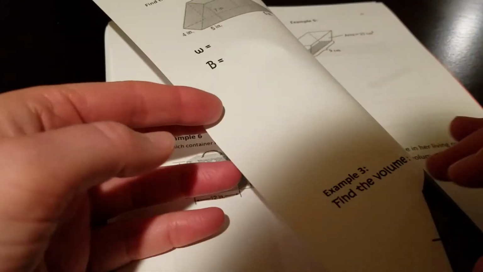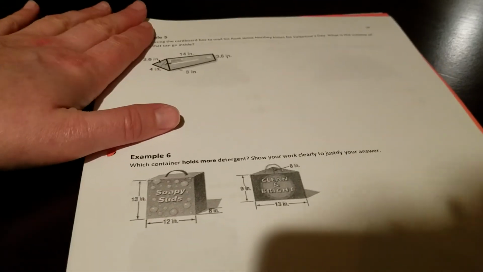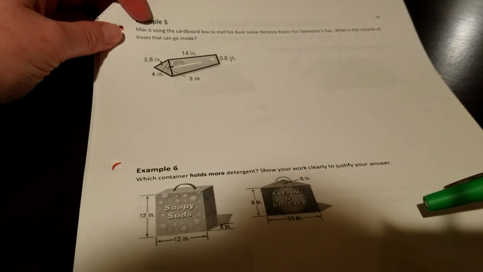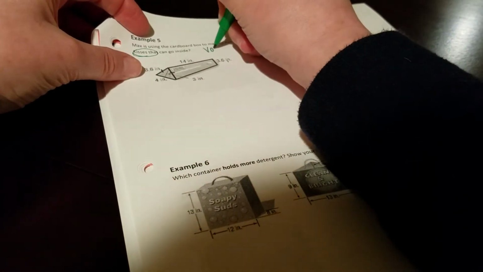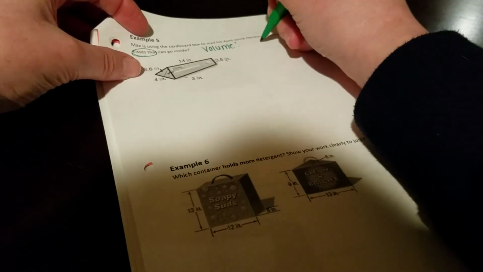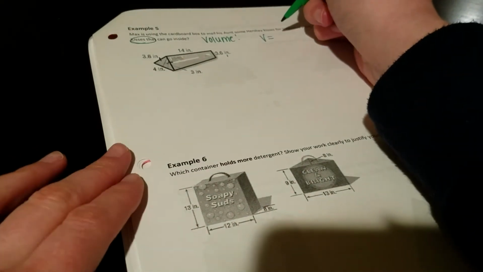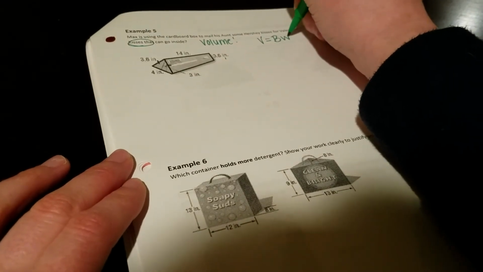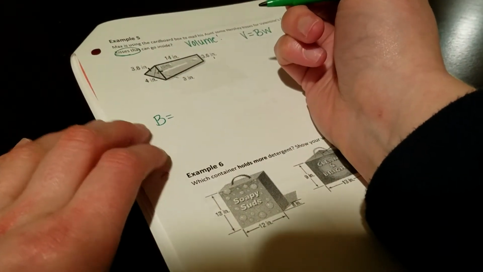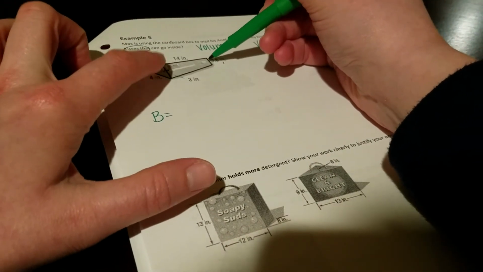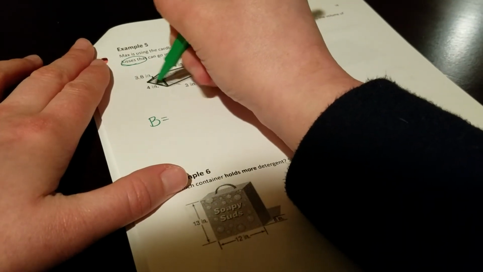We have 2 more examples for you here in this part of the lesson, and then we're going to go on. Tomorrow is going to be a little bit more complicated. So Max is using this cardboard box to mail his aunt some Hershey Kisses for Valentine's Day. What is the volume of kisses that can go inside? So we first have to realize that we're filling it with kisses, which means we're talking about volume because we're filling it.